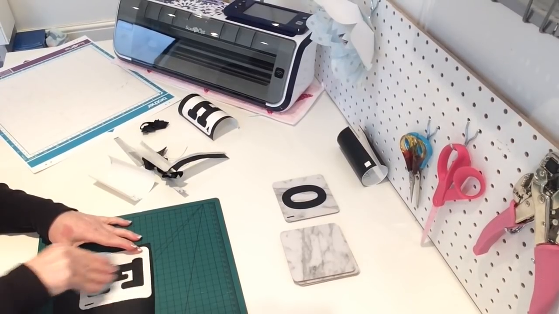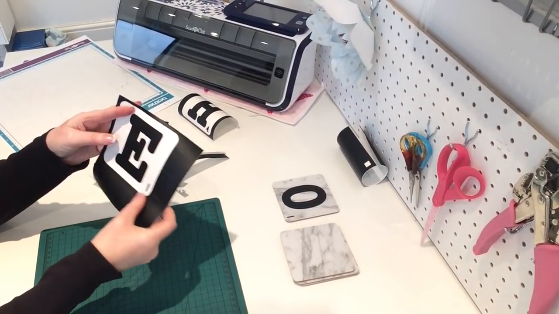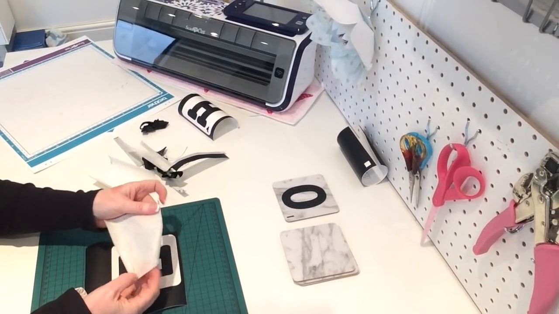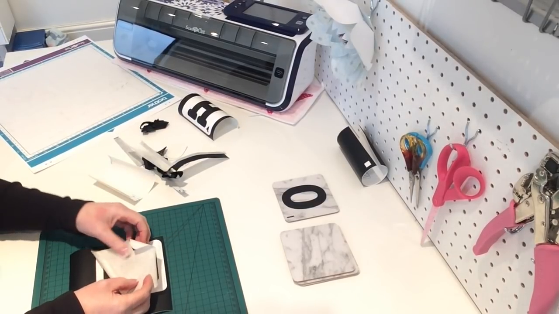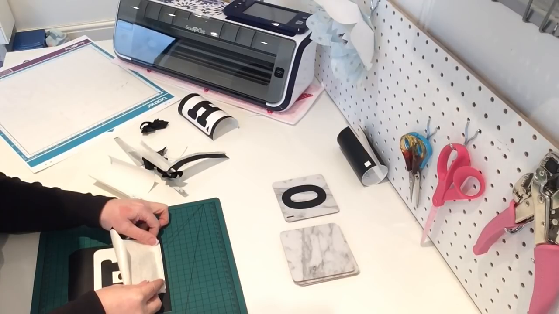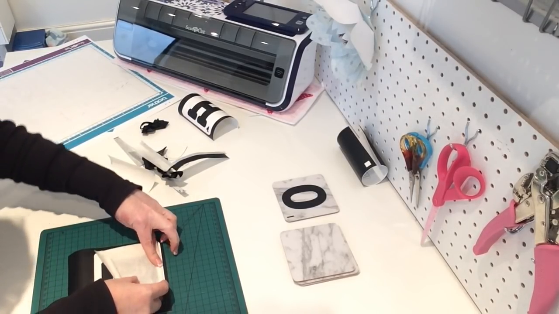Just give this a bit of a burnish. So that's that one. So now when I take this piece of transfer tape, because I cut it the same size as the coaster, I can now line it up in here on the top edge and on the side edge.